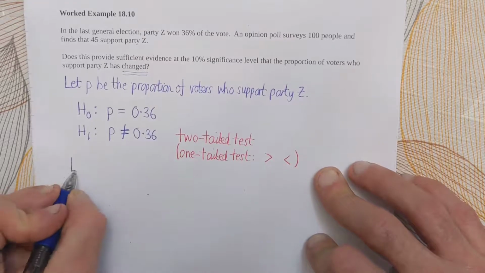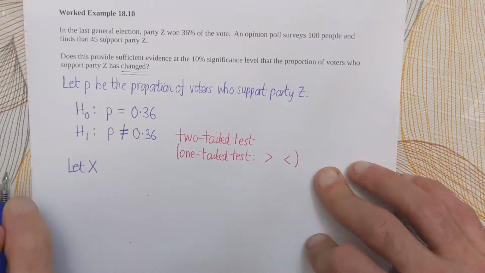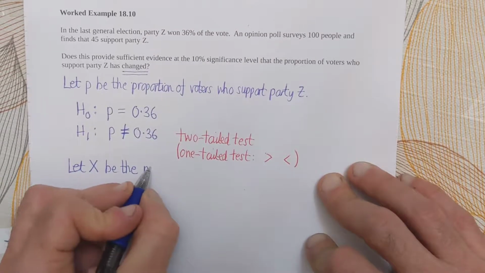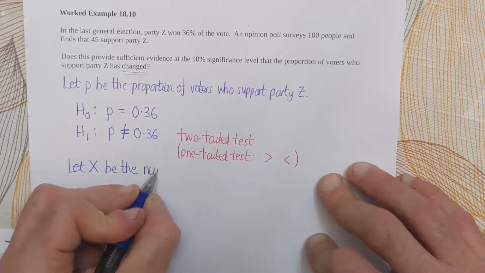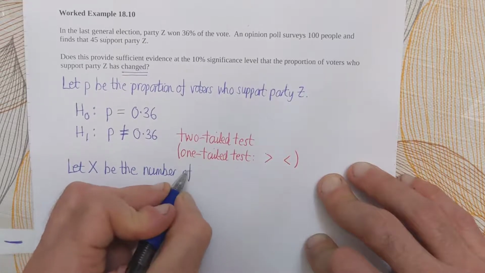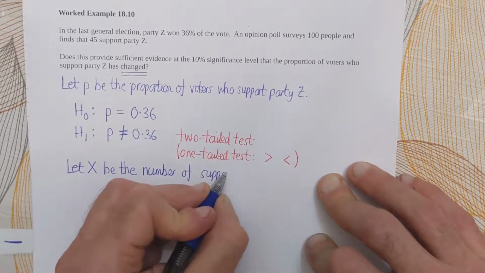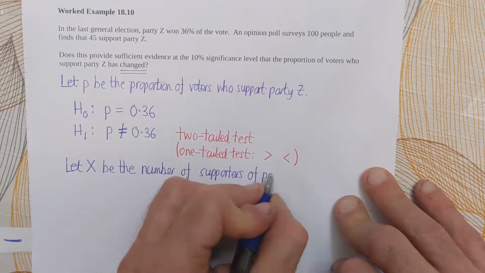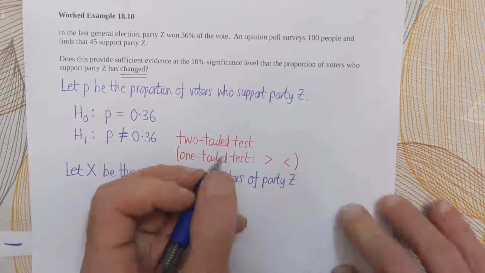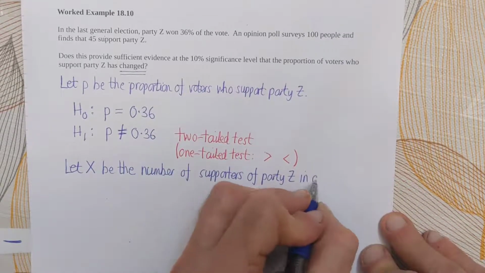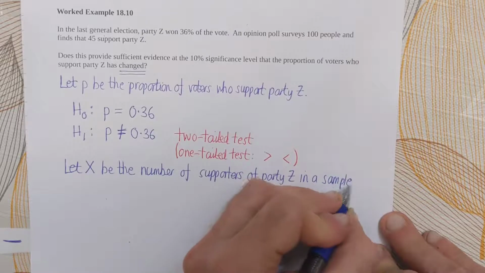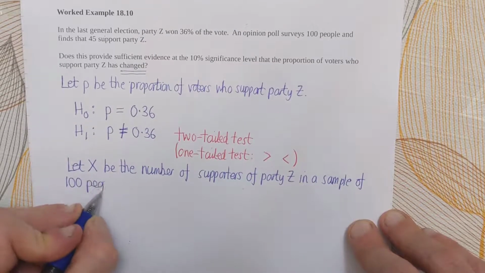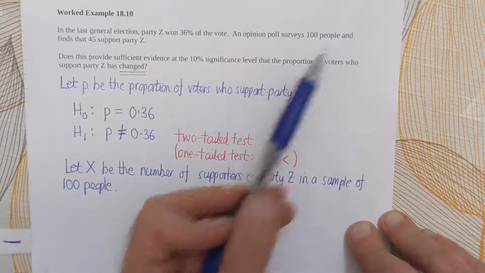Okay, we need to define another symbol. We're going to define our x. Let x be the number of supporters of Party Z in a sample of 100 people surveyed.